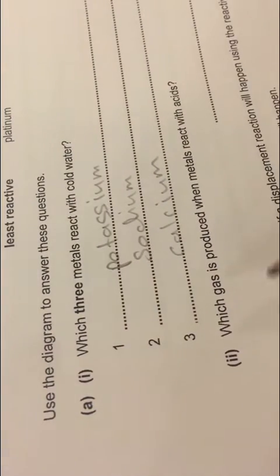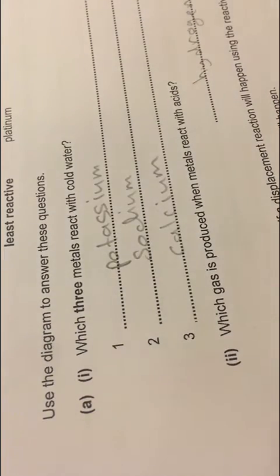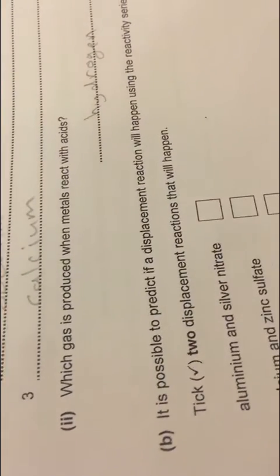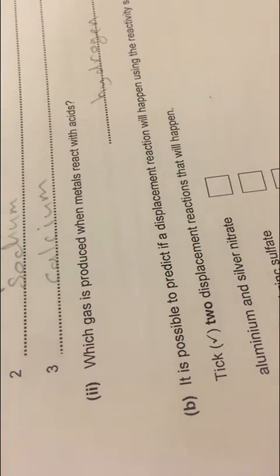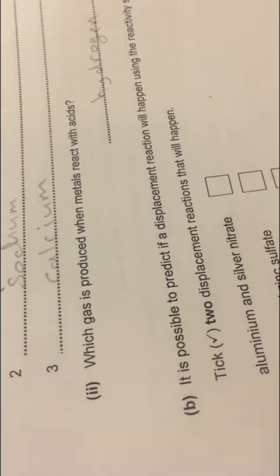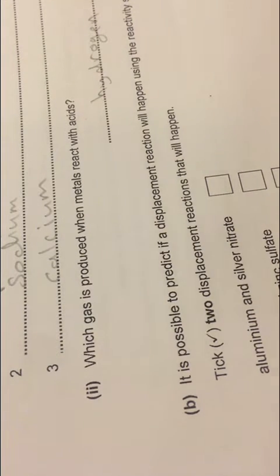Okay. Which gas is produced when metals react with acid? Of course, it is hydrogen gas. Don't forget this. And actually, I sent you a link for a YouTube video that shows how to test for hydrogen gas by using a lighted splint. It produces a squeaky pop. It's very important to watch the video.